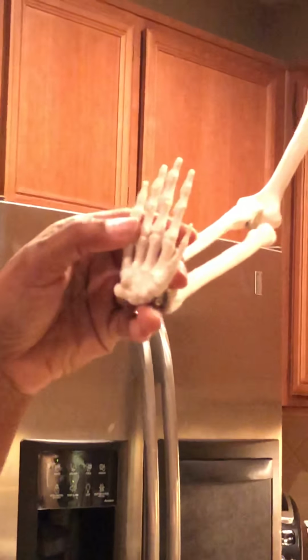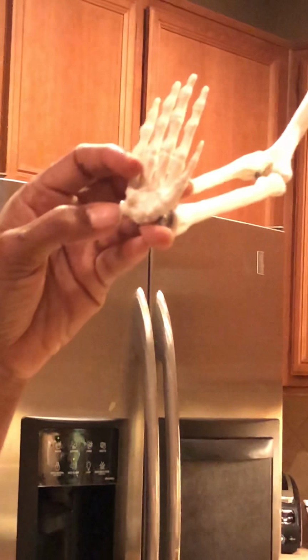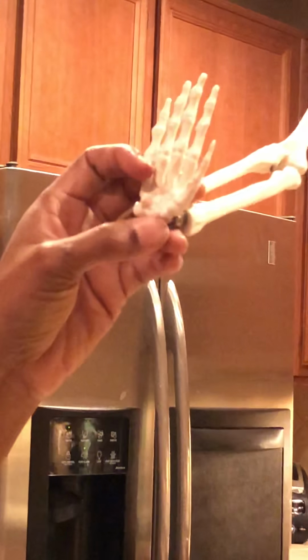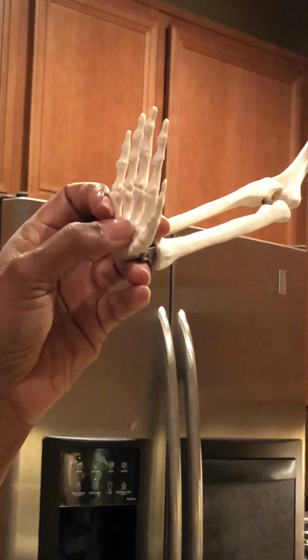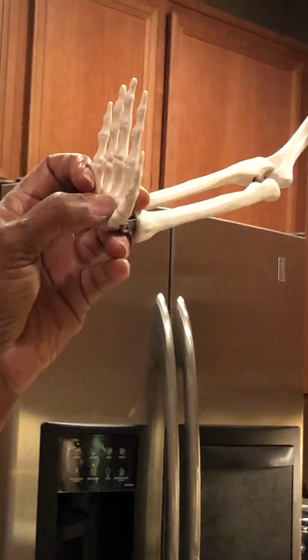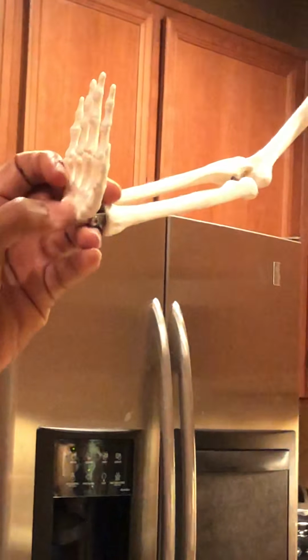The pisiform is here. The scaphoid is next to the thumb. The sesamoid is here. The trapezium is here. And the trapezoid is, I'm going to say here. It's a little challenging, all those little bones.